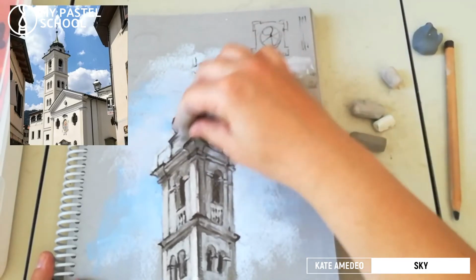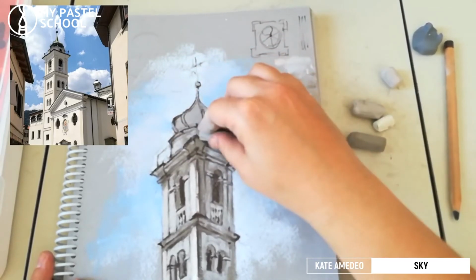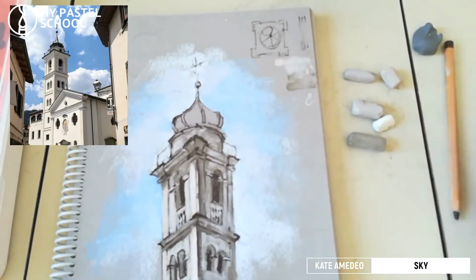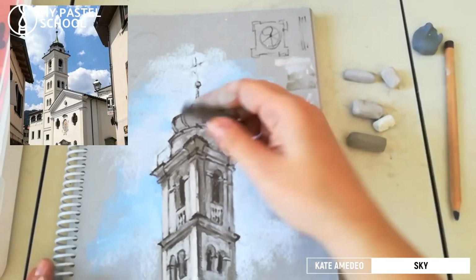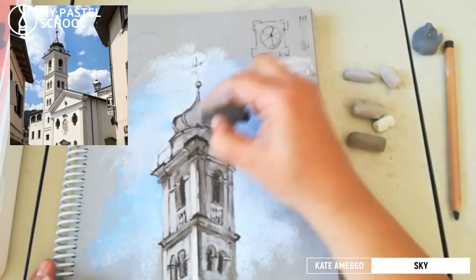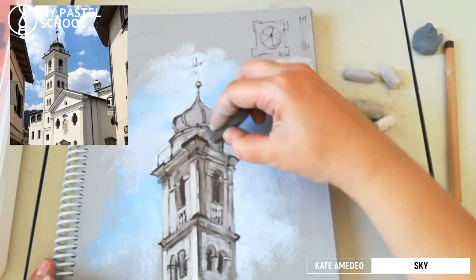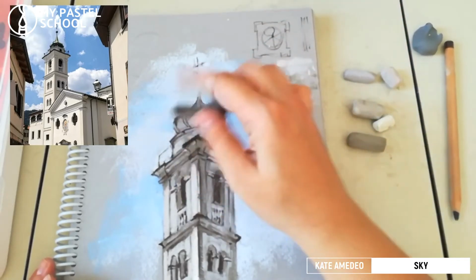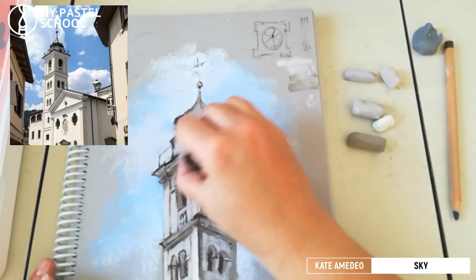I'm just gonna add this other shadow color so that it doesn't look too different from the whole tower. And also I'm gonna take a dark brown and intensify this edge because it's very important, like so. If you look at the photo, you can definitely see this thickness to the roof here.